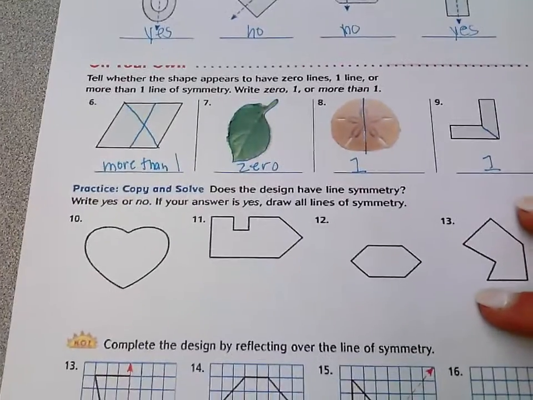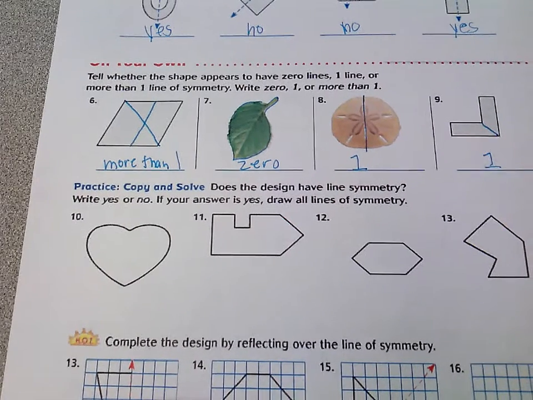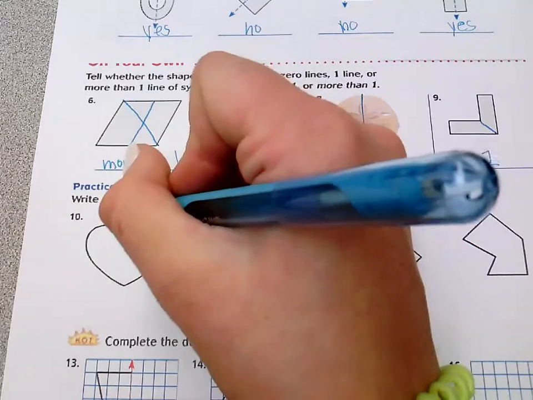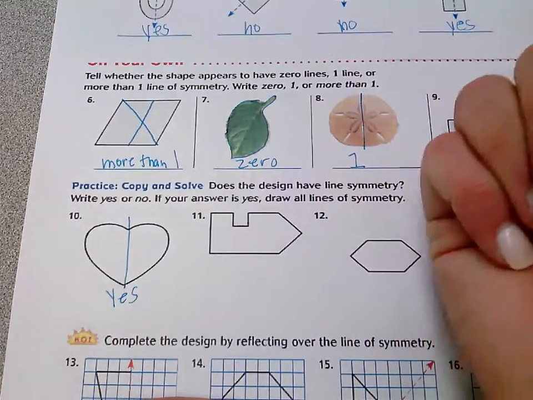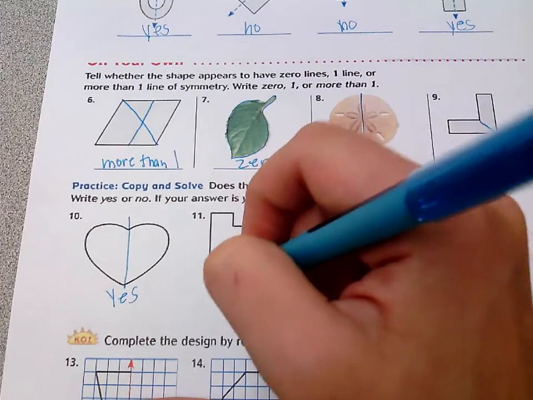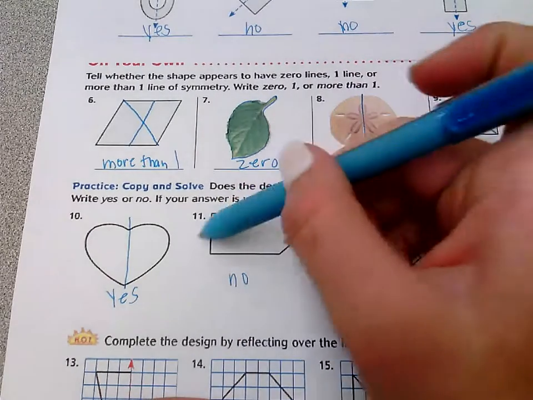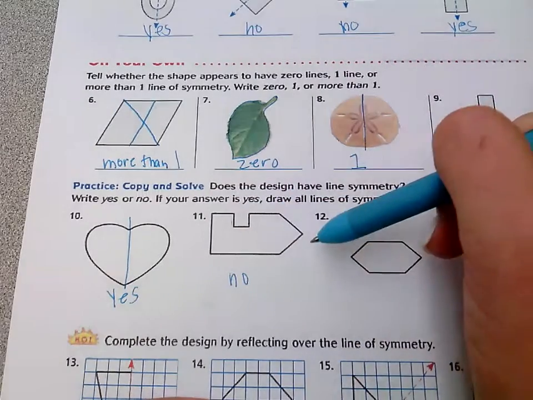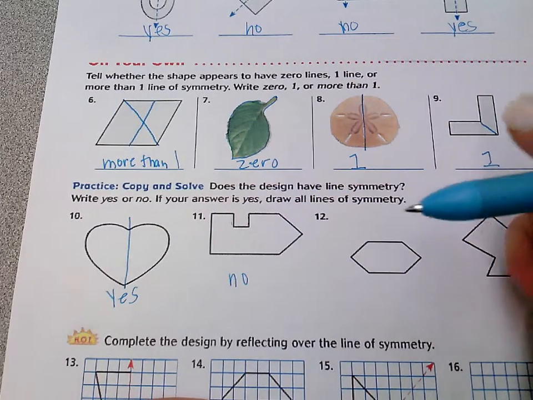Practice and copy. Does the design have line symmetry? Yes or no? If you answer yes, you have to draw the line of symmetry. So I'm going to say yes because guess what? Right down the middle. This one, no. Take a look. You can't do anything this way, this way, this way, this way, for it to be the same on both sides of that line.